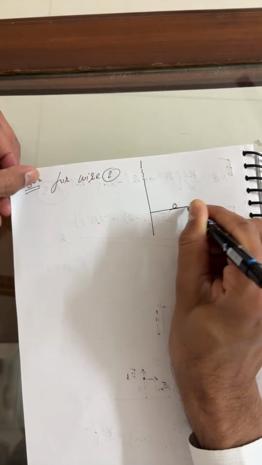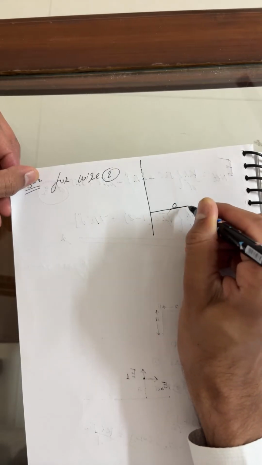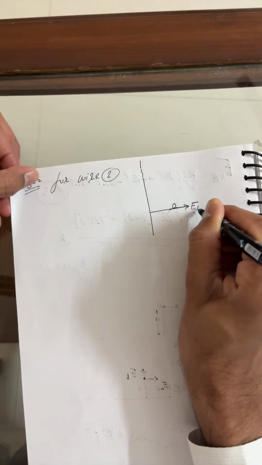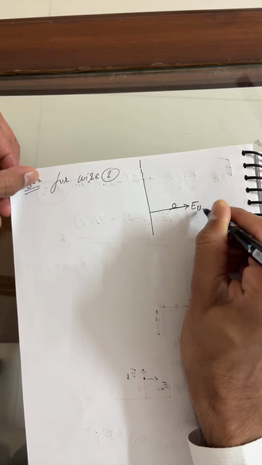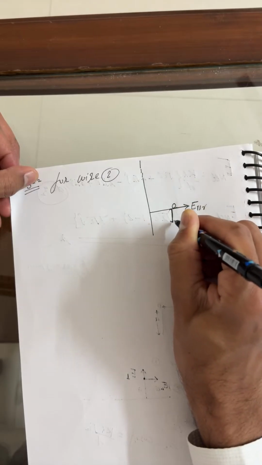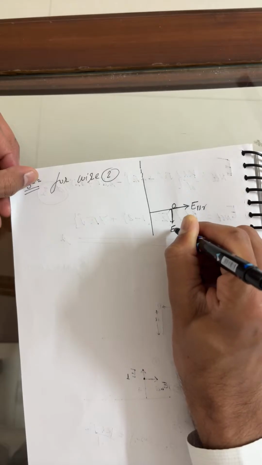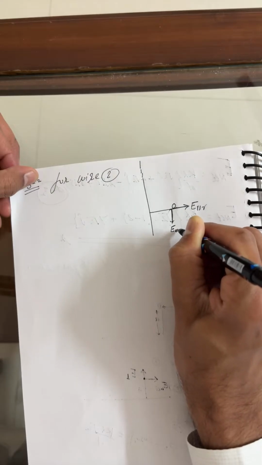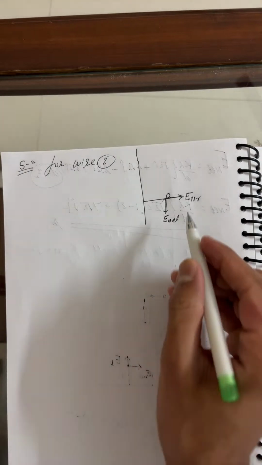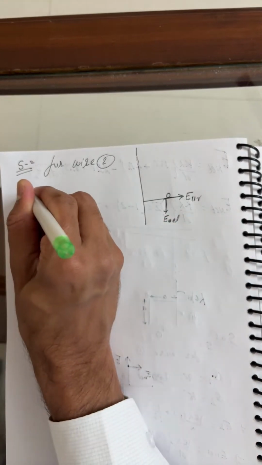This is E perpendicular, and this is E parallel. Again same thing here.